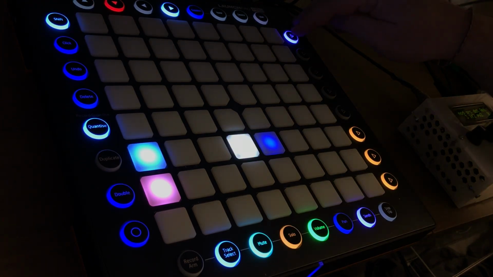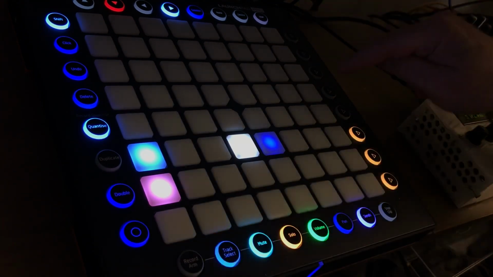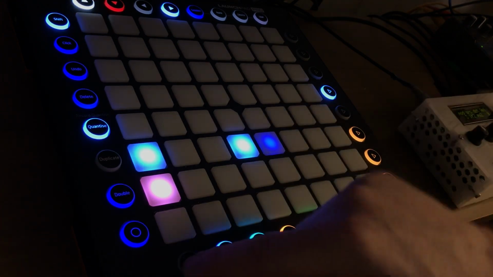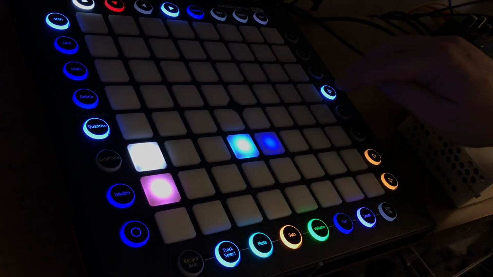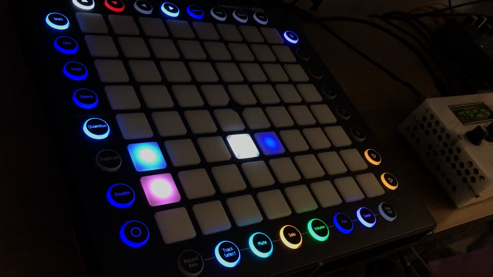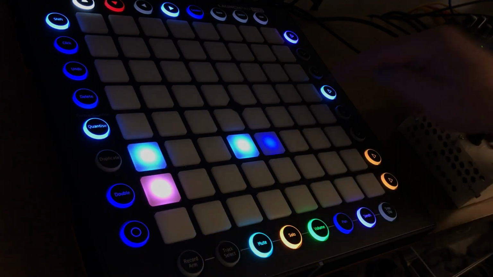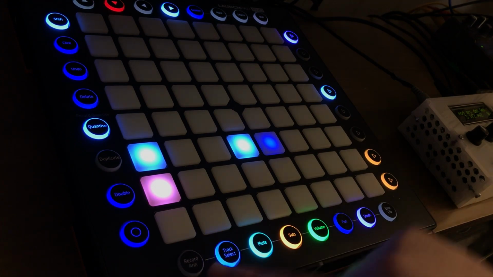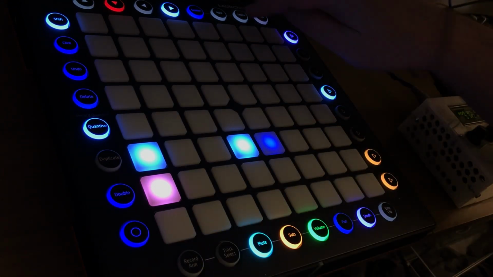Now when transpose repeat is not on, then putting a note on the pattern mod will just transpose the whole pattern.